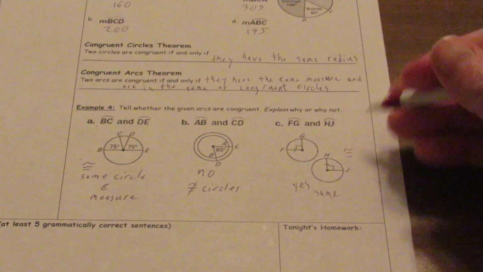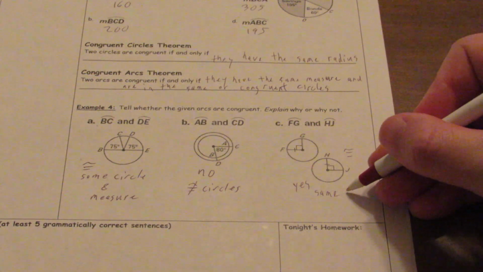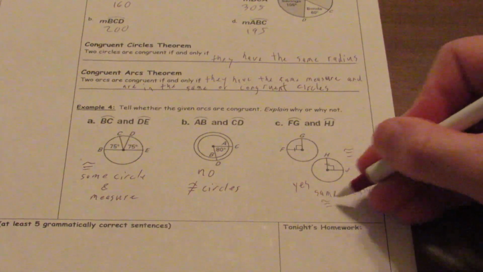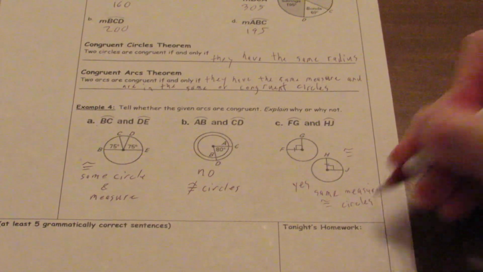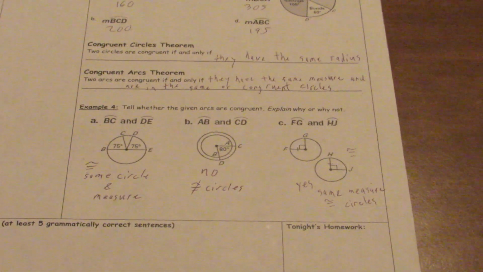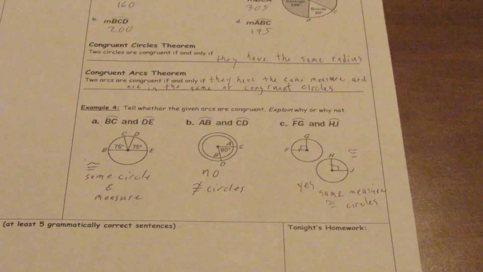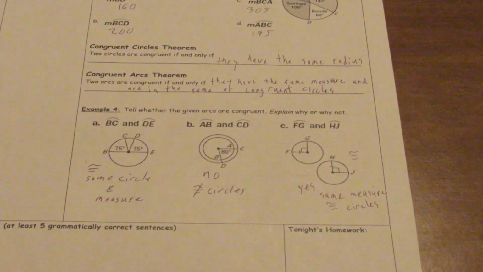So, same degree, same measure, congruent circles would be my explanation. Okay. And that is our introduction to arcs and central angles.